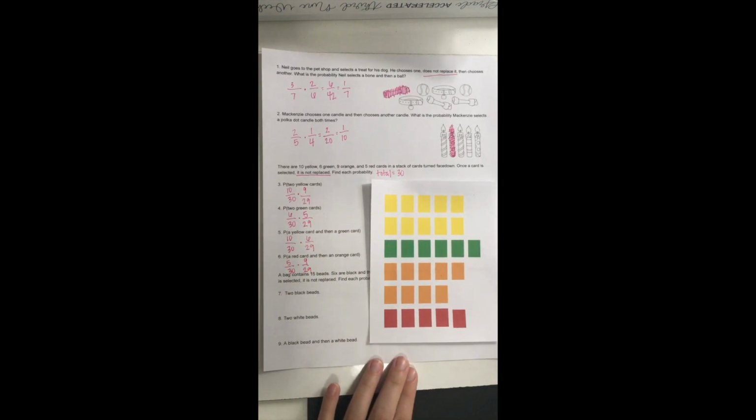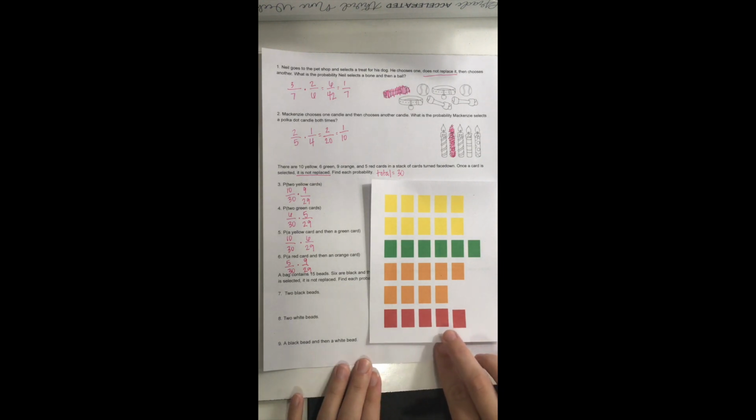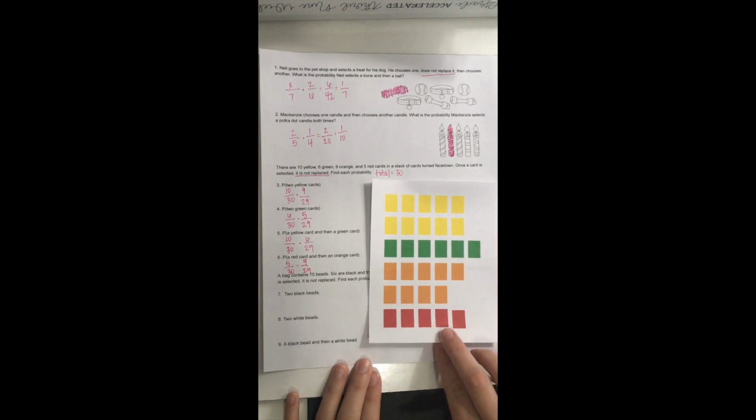All right, very good. So if you are not given a picture, it always helps to, if you want to, draw a rough sketch of what you're looking at so you can physically take one out, see what's happening. I would suggest doing that, but if you don't have to, if you can do it all in your head, that is good too. So you won't always have a picture.